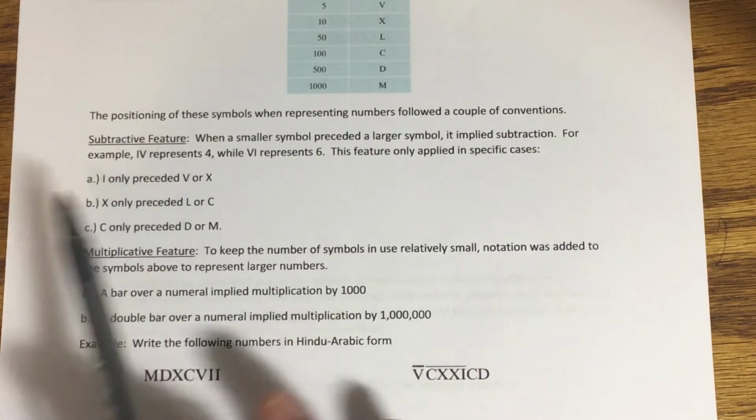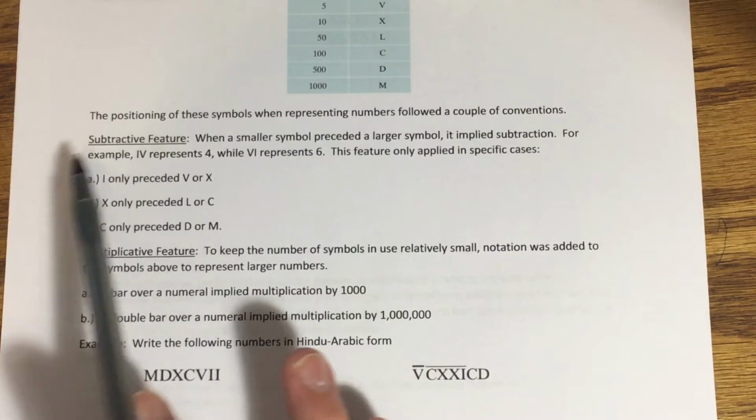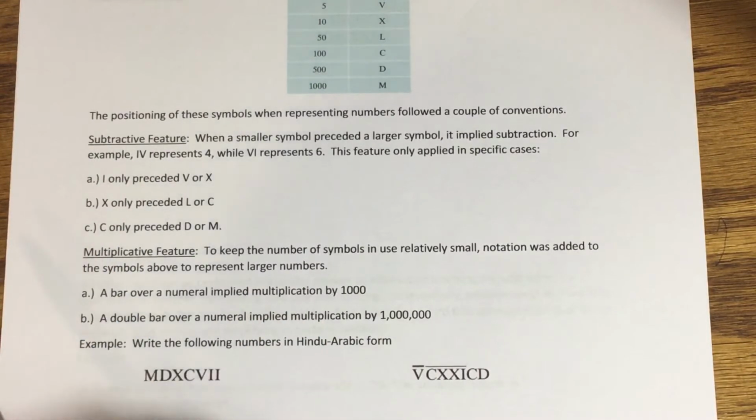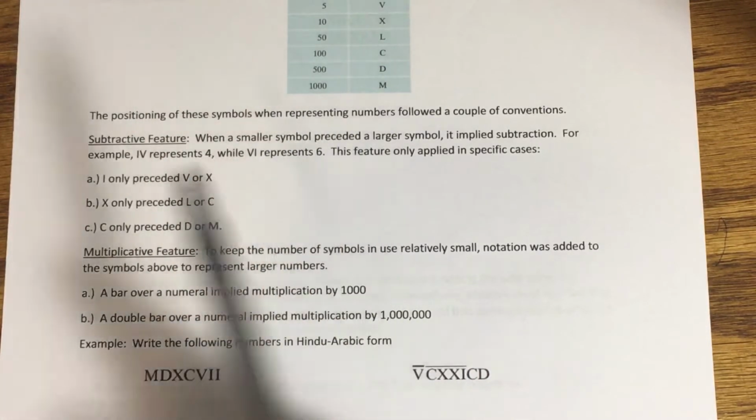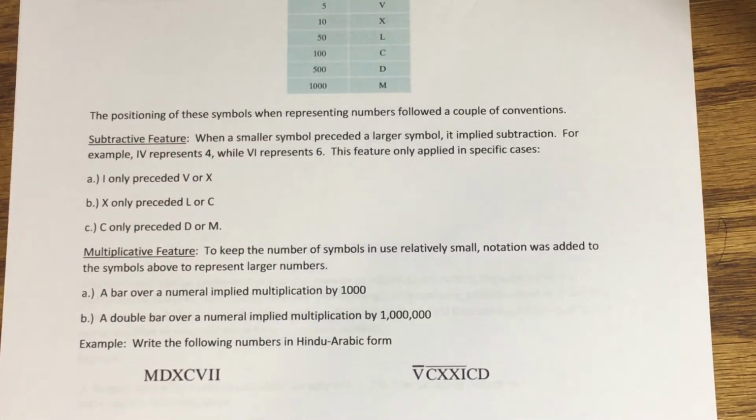So the two conventions that we use with Roman numerals are called the subtractive feature and the multiplicative feature. The subtractive feature is a technique that's supposed to prevent too much repetition of the symbols, and it's what happens when we have a symbol for a smaller number preceding a symbol for a larger number. So here's kind of what I mean.